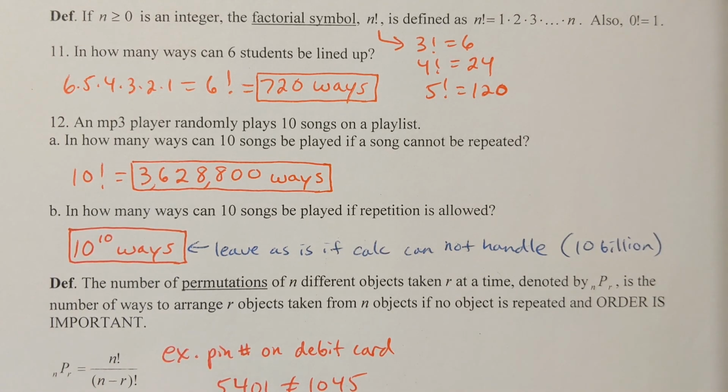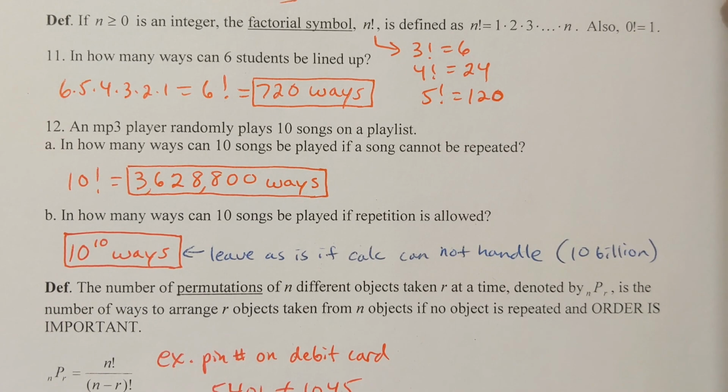We'll go ahead and stop right there in the notes, and in the next video I'll talk about permutations and combinations.